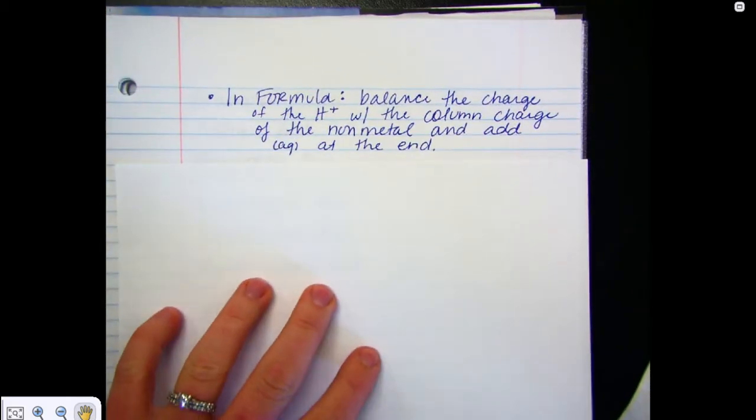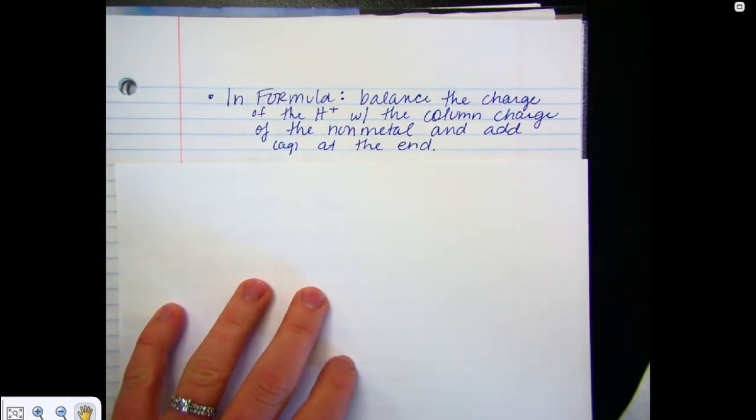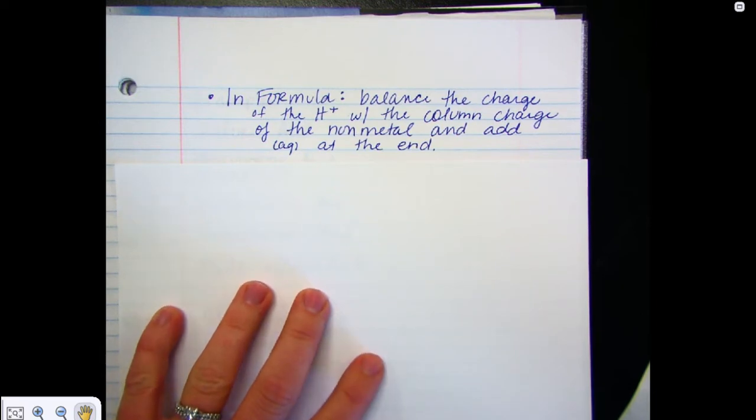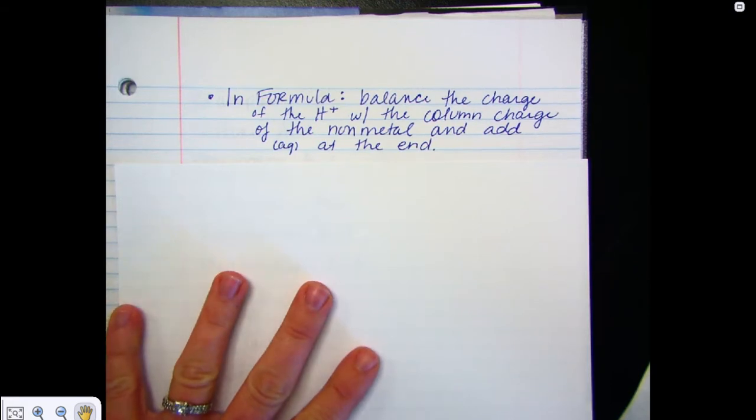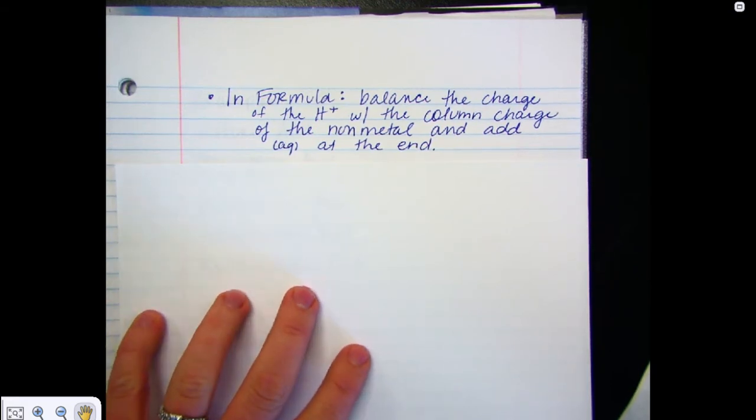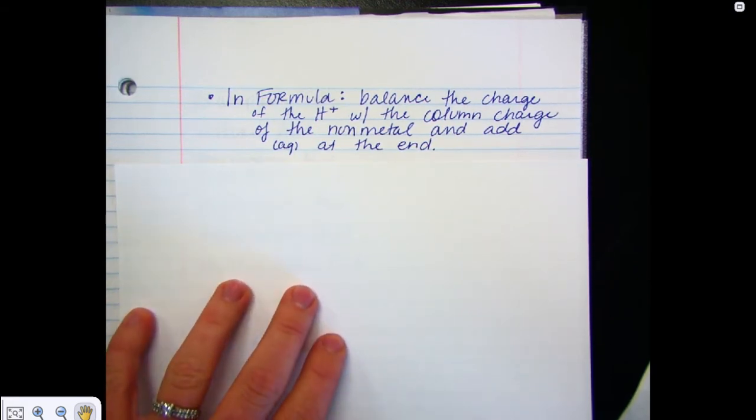In the formula, we are still just going to be balancing our charges. So we're going to balance the charge of the nonmetal with the charge of the hydrogen ion, H+, and then you have to add AQ at the end. Again, if you don't add the AQ, it's not an acid. So you've got to make sure you add the AQ.